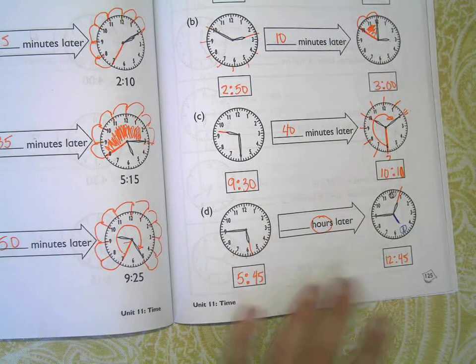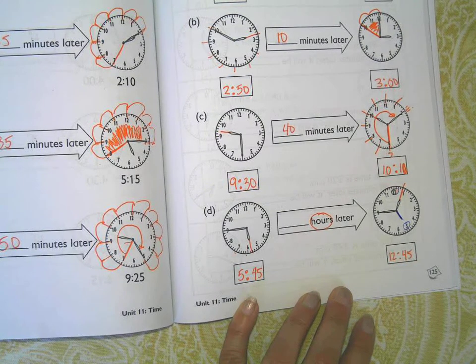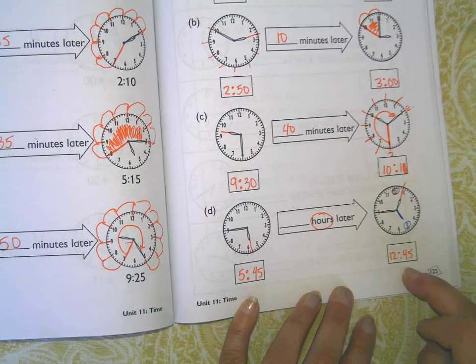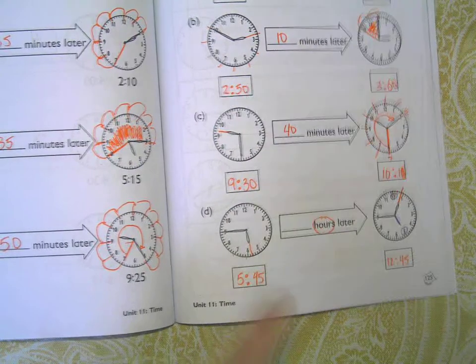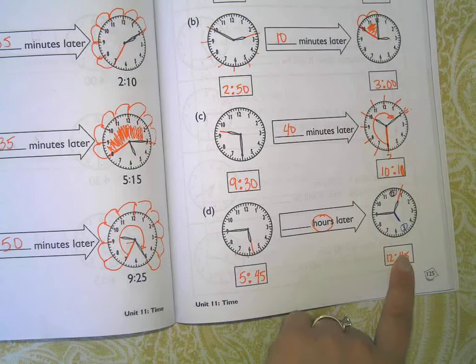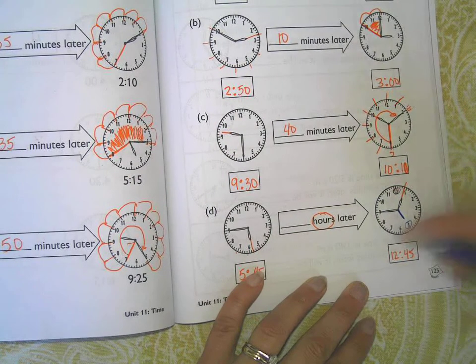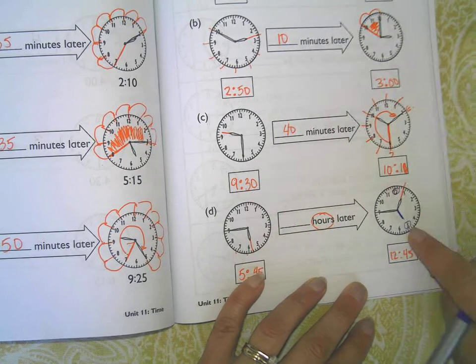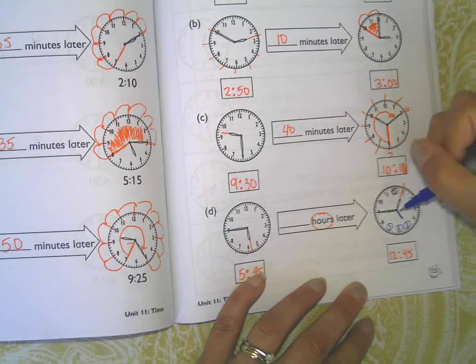And I'm counting from 5 to 12. So maybe I was at, I don't know, what could we be doing at 5:45 that would end at 12:45? Maybe I took a really long nap and I went to bed at 5:45 and I woke up at 12:45. Who knows? So this time you're counting hours. So we start at 5. We don't say 1 there though.